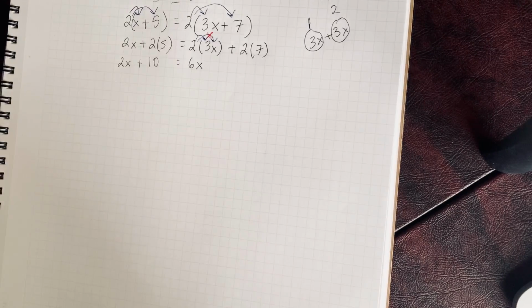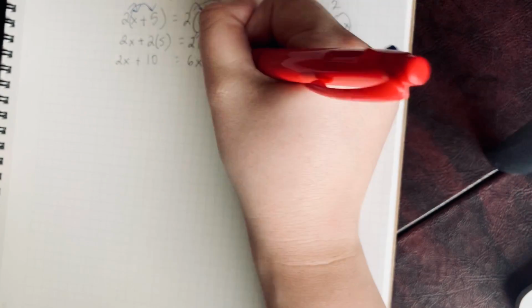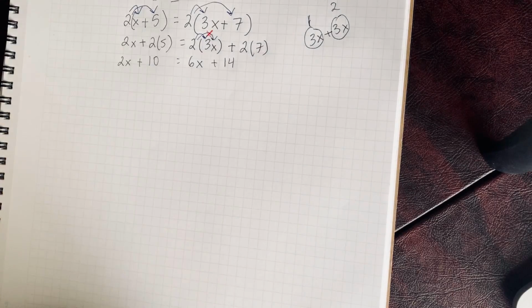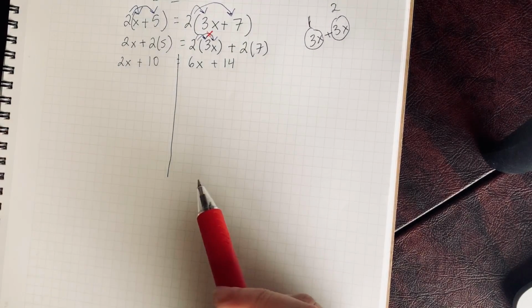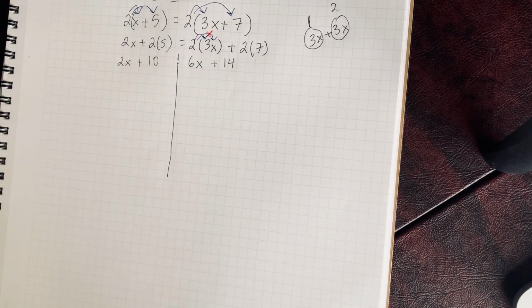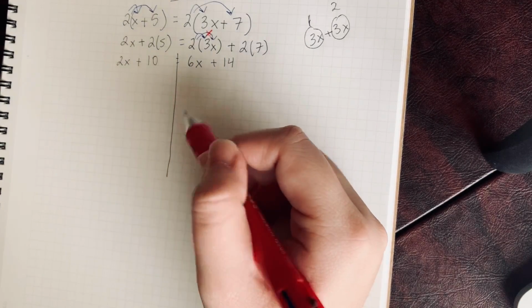Okay, so we've got 6x plus 2 times 7, which is 14. Okay, now this looks like something that we're more used to. We can draw our line down, which that's always our step, and solve it. Okay, so first step, combine like terms. There's no like terms to combine, so we're just going to leave that alone.